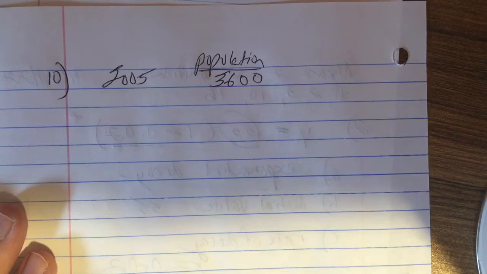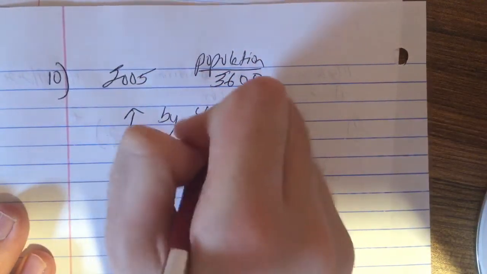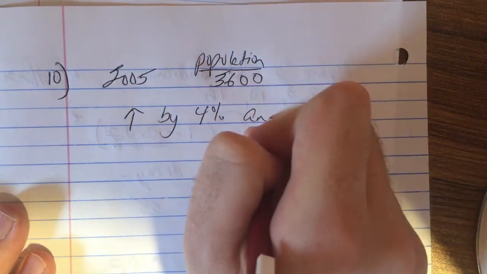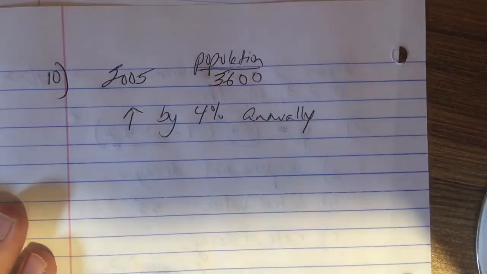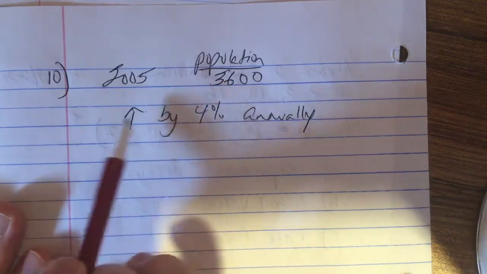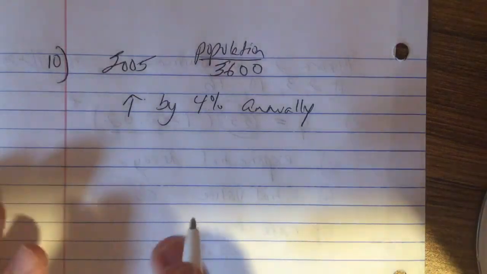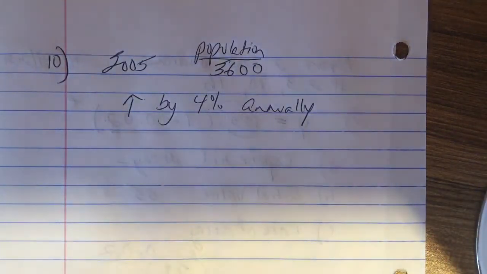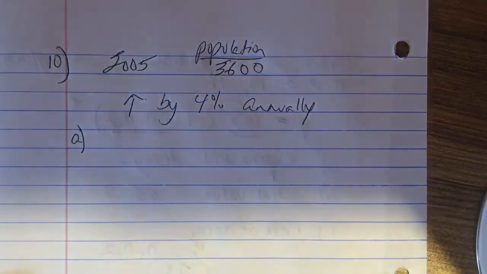This population increases by 4% annually, meaning that every year, the population is going to increase by 4%. Whenever we're dealing with an increase of a percentage, it's an exponential function. And the question says, part A, write an exponential growth function. Since we're increasing the population, we're experiencing exponential growth to represent the situation.